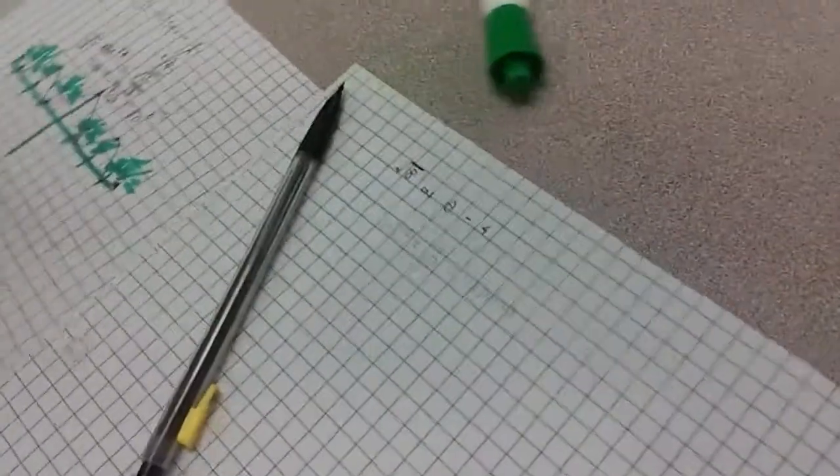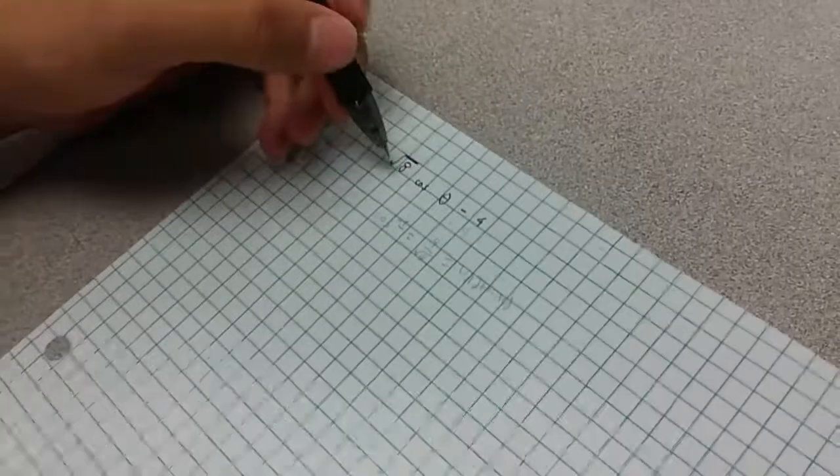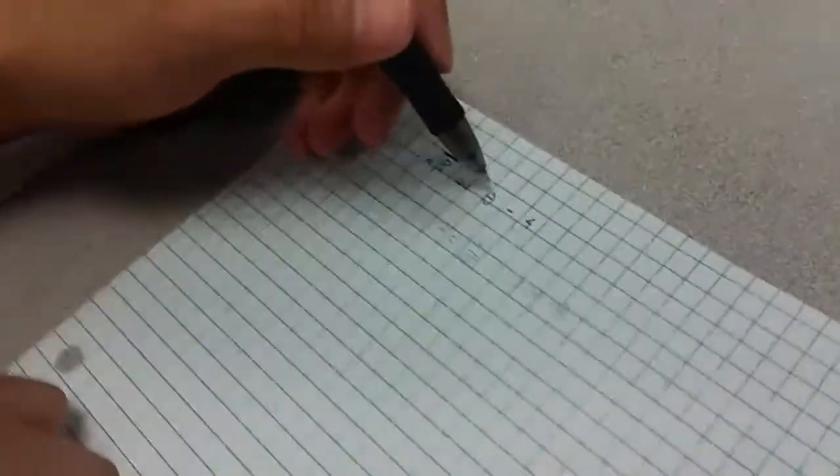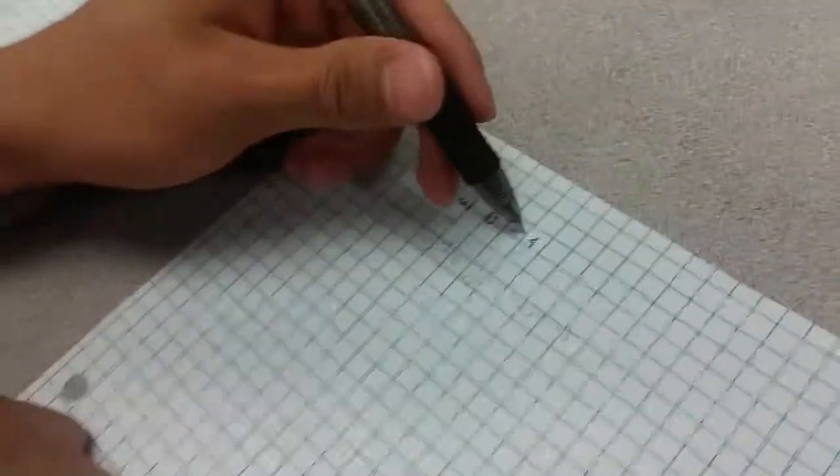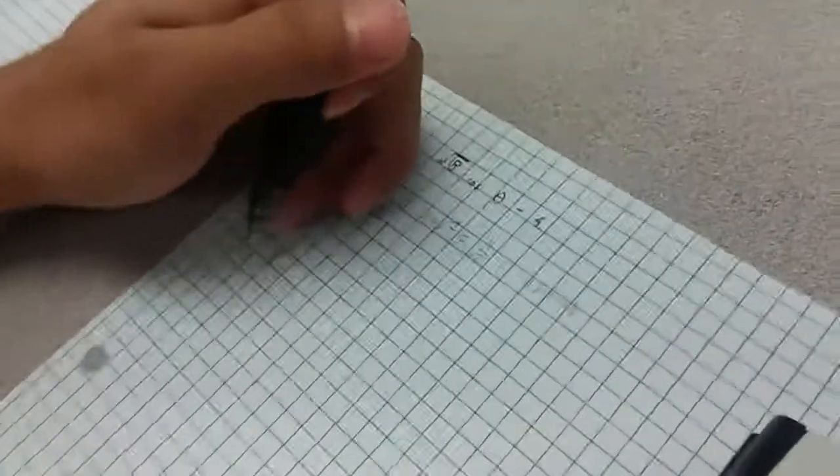Next, since we're done with this, the next thing we're going to do is this: square root 8 cosine x minus 4. First, we have to add the 4.